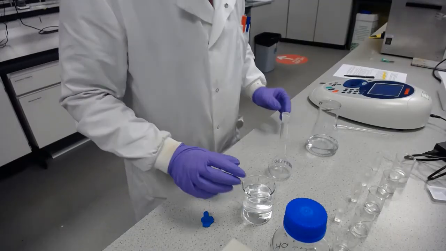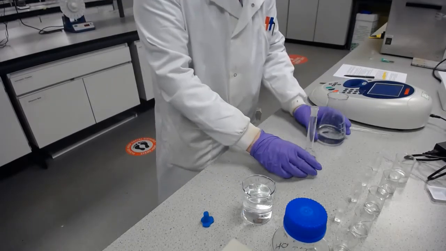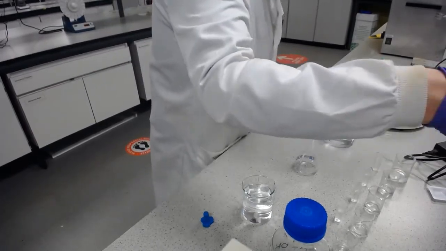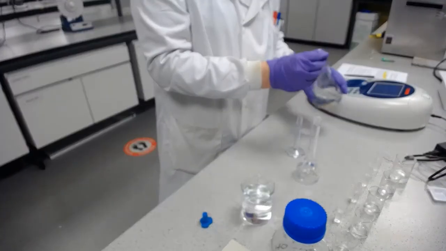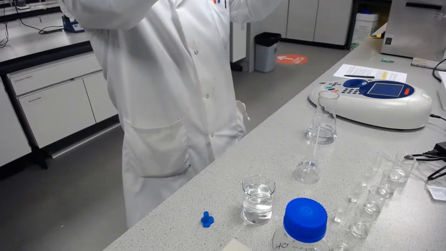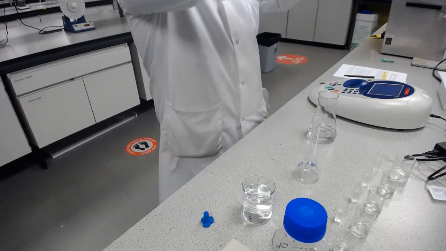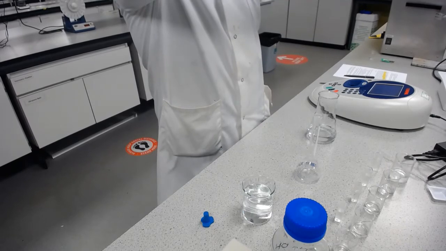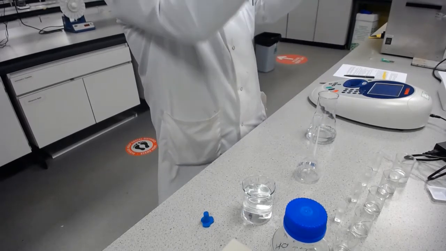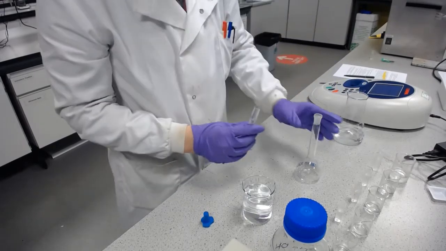So we're back out, and I've got the aqueous layer here ready to be diluted, because this will be too concentrated for the calibration we've done. So I'm going to take 5 millilitres and dilute that in a volumetric flask to 100 millilitres, giving us a 20-fold dilution and hopefully putting it within the calibration zone of what we've done already.